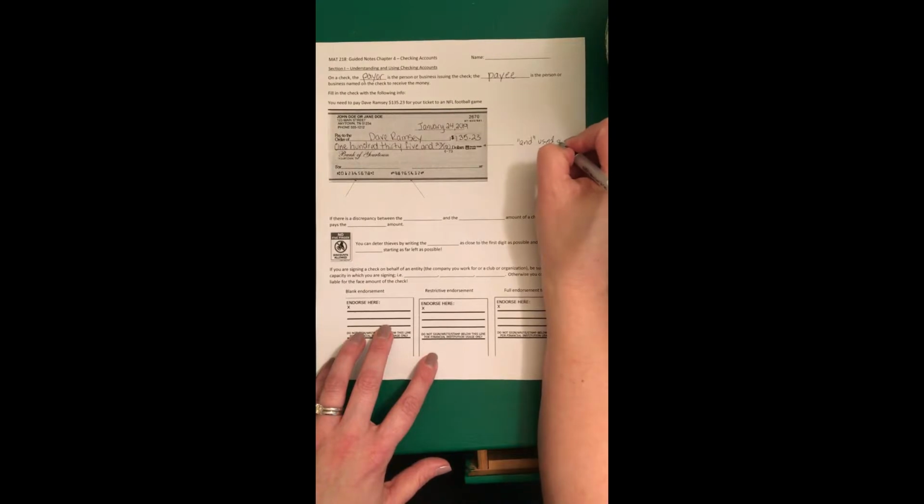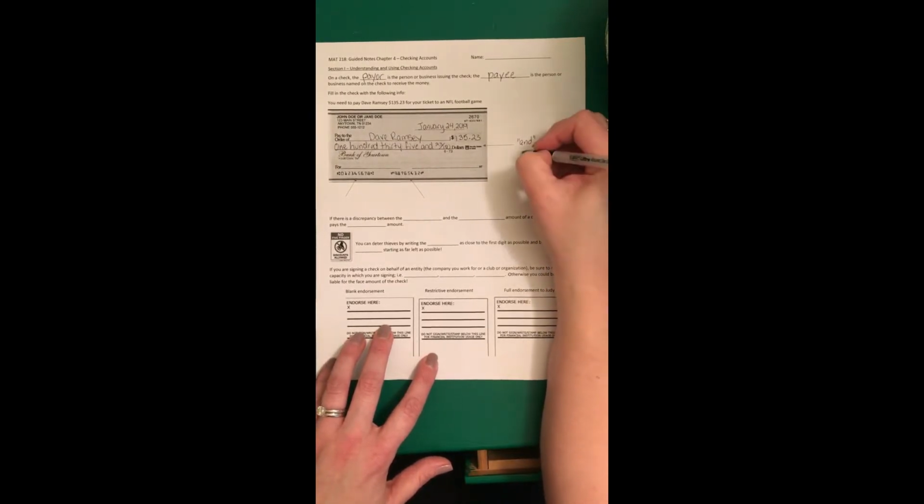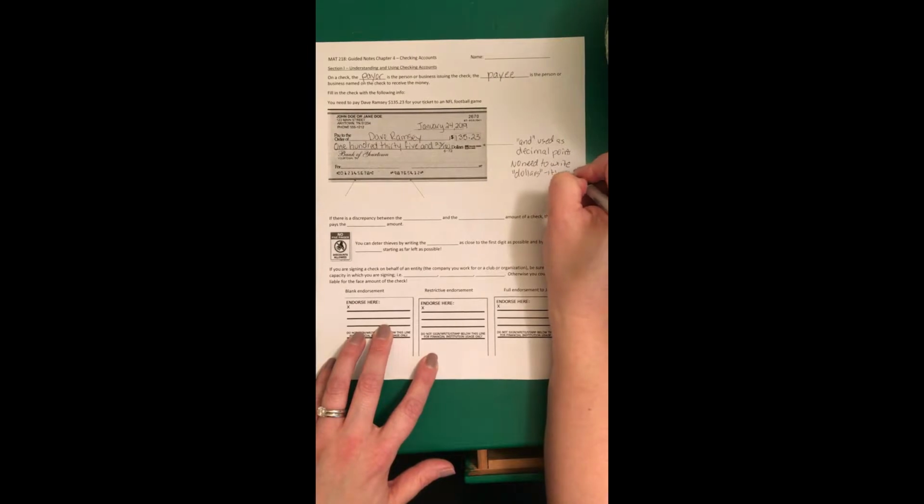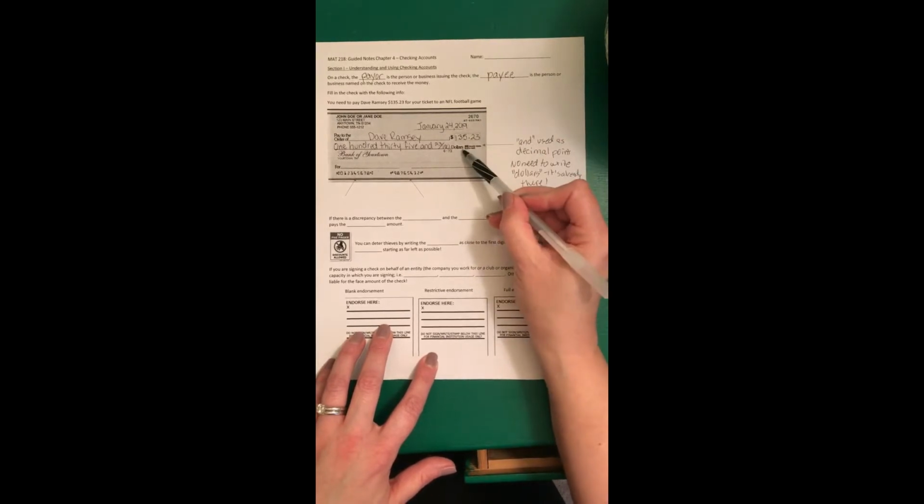So notice here that the "and" is used as a decimal point, represents a decimal point. There is also no need to write dollars. Why? Because it's already there. So if you look right here, dollars.